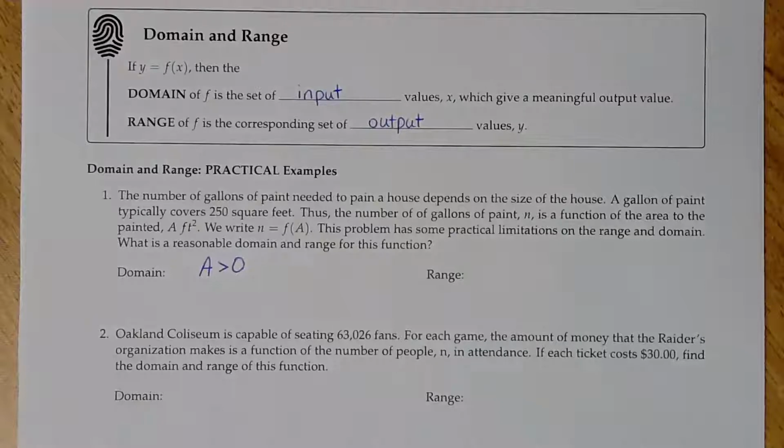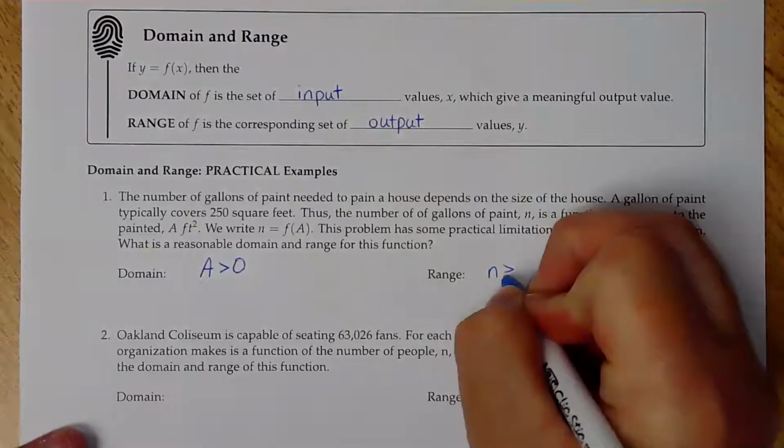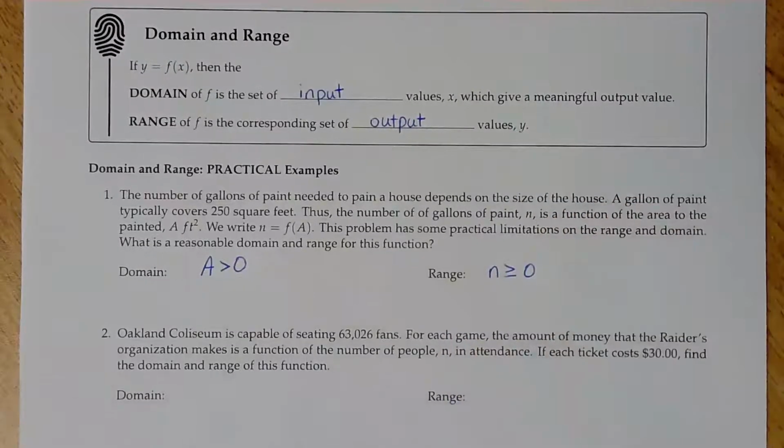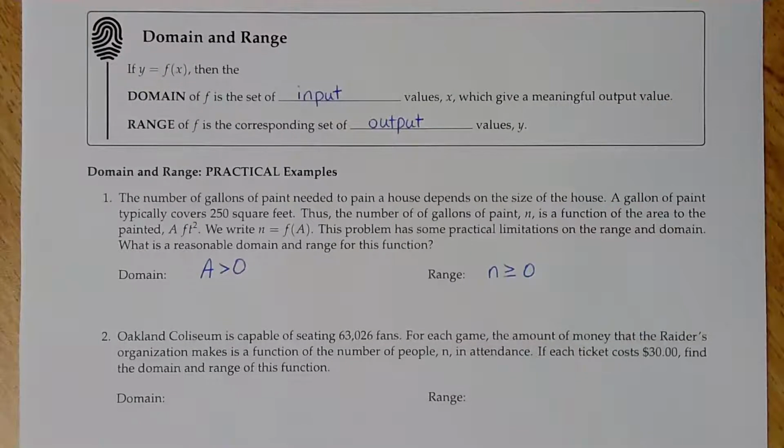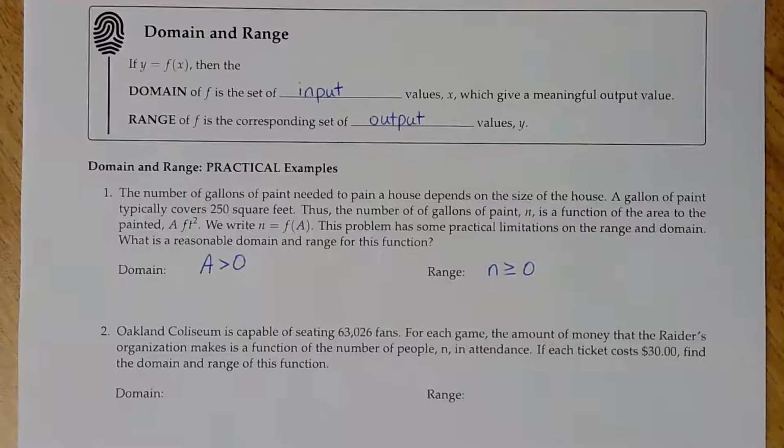And then the range. Our dependent variable here is the number of gallons of paint. And so what would be reasonable for that? Again, it doesn't make any sense to have a negative number of gallons of paint. So here our range is going to be N is greater than or equal to 0. Probably really strictly greater than 0, not really equal to 0, but we'll leave that as it is.